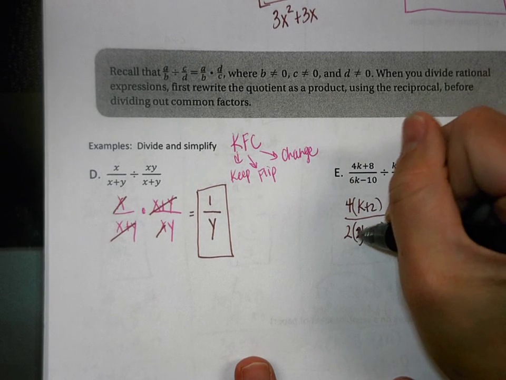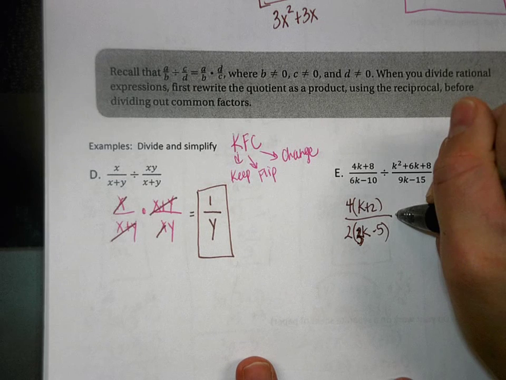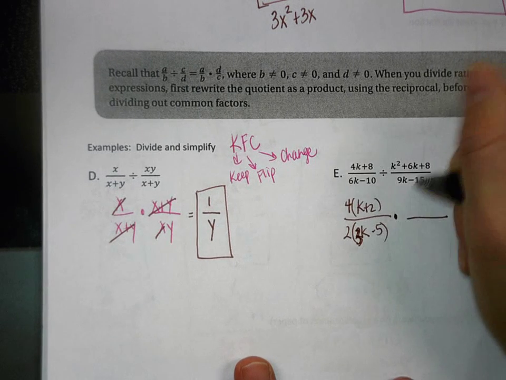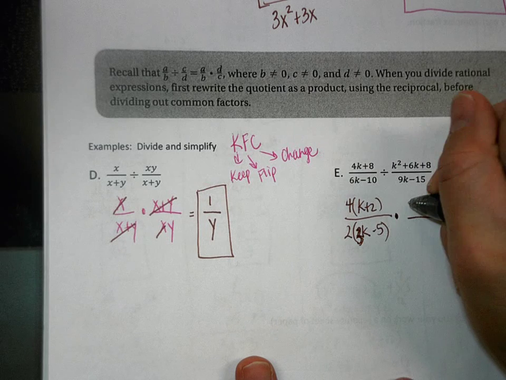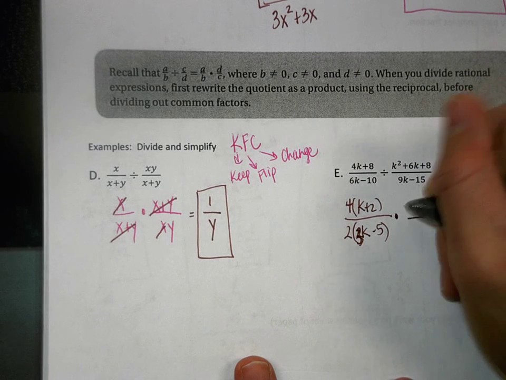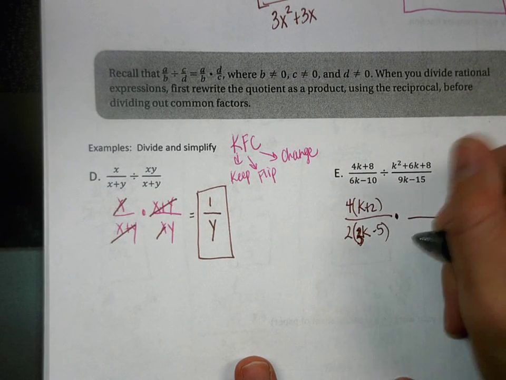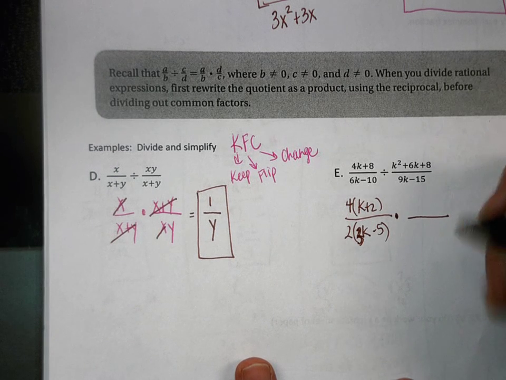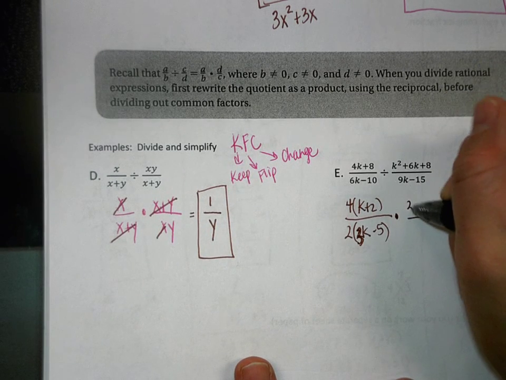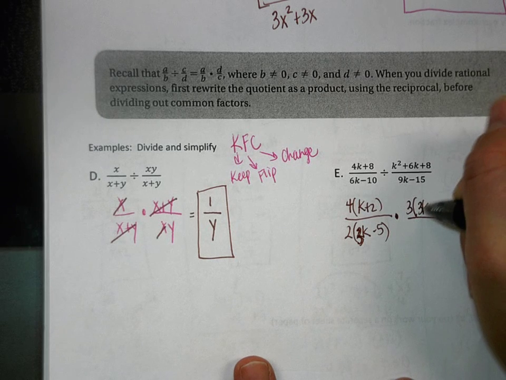Division changes to what? Multiplication, and we flip it. What can I take out of 9k minus 15? A 3. Now, if you want to write this as 9k minus 15 over the k squared plus 6k plus 8 and then factor, you can. It's kind of up to you. So I'm going to take out a 3, and I'm left with 3k minus 5.